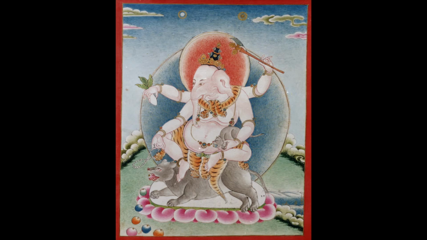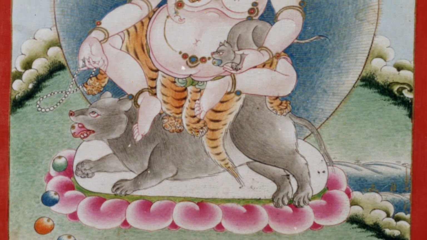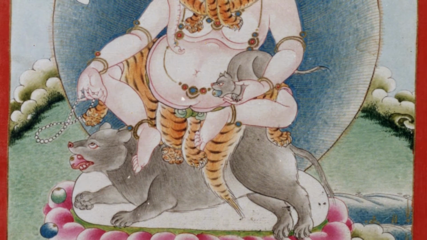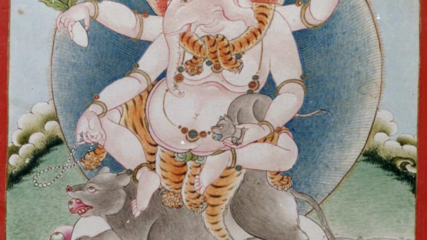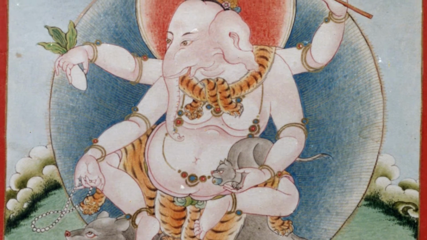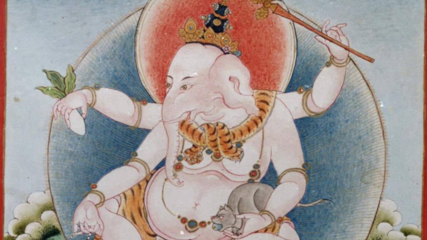Now, I use the word Ganapati because that is the term that Buddhists use in the early Sanskrit texts and in the later Tibetan texts. And it is the term that is found in the mantras and the dharanis: Ganapati. Ganesha is not really used. That's more of a term found in India with the Shaiva religious tradition.